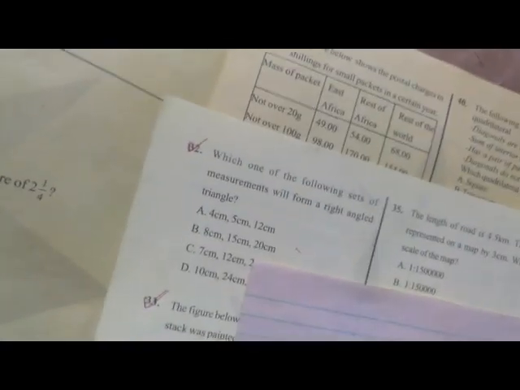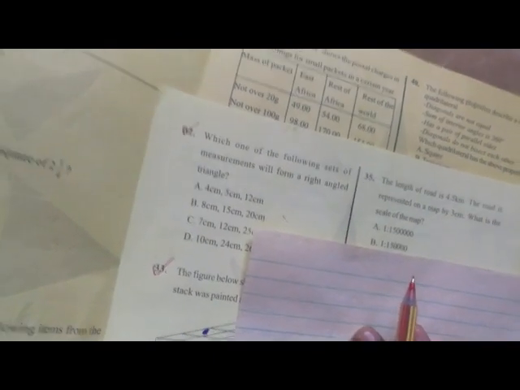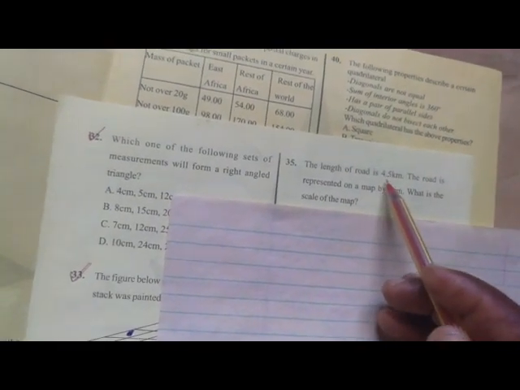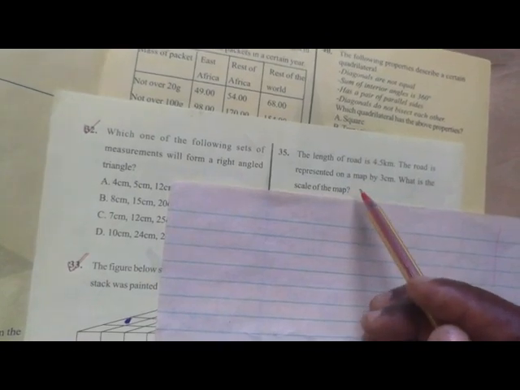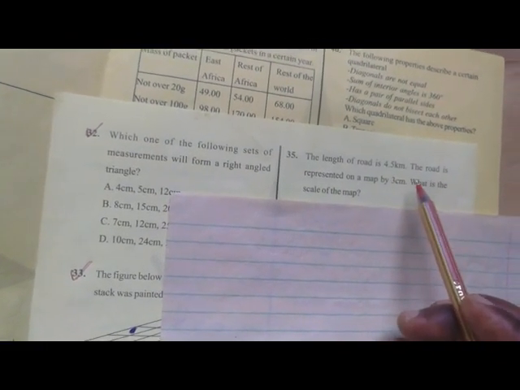Now question number 35. Question number 35 states that the length of a road is 4.5 kilometers.